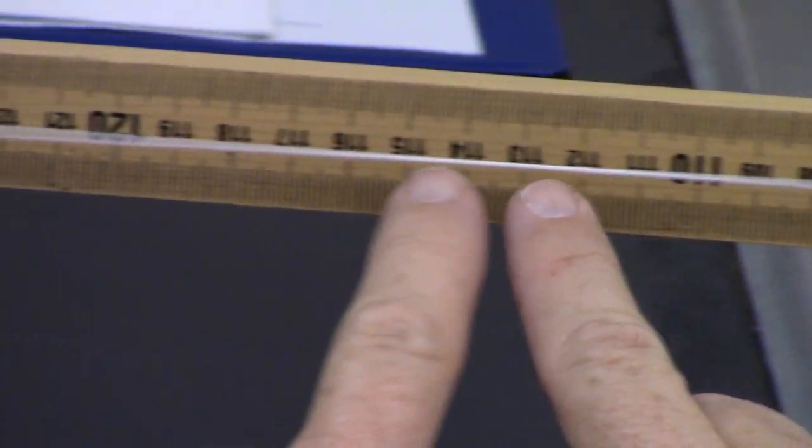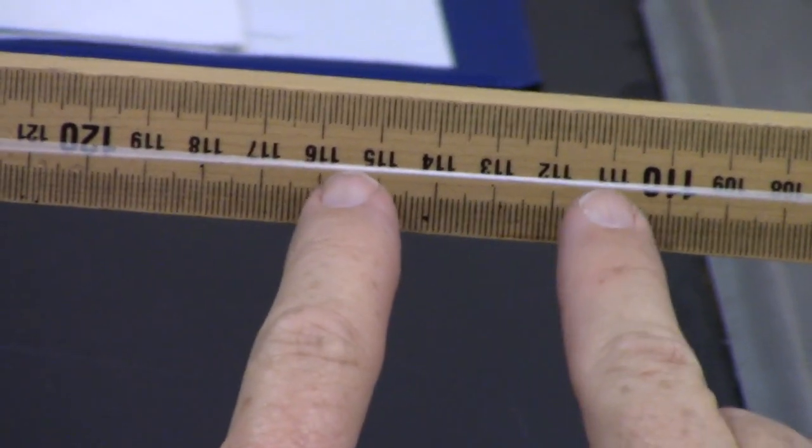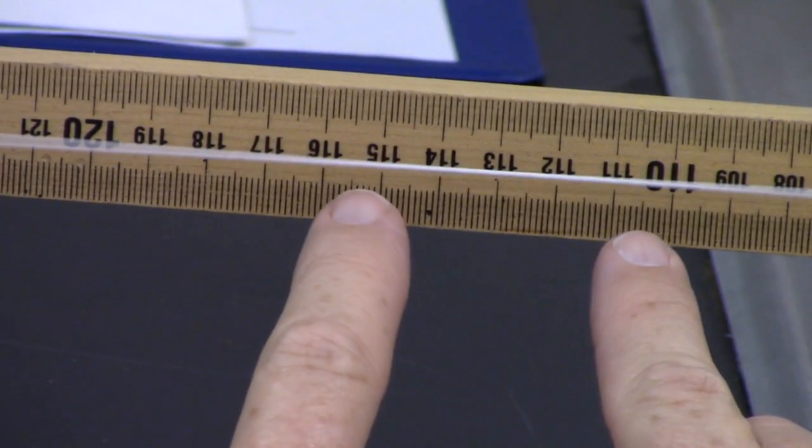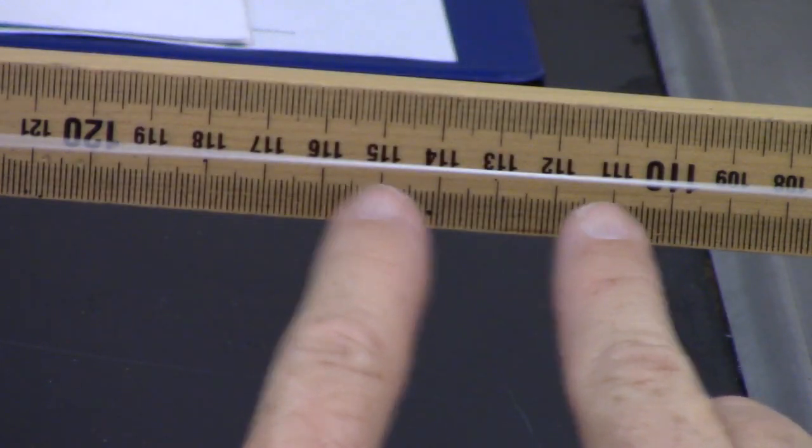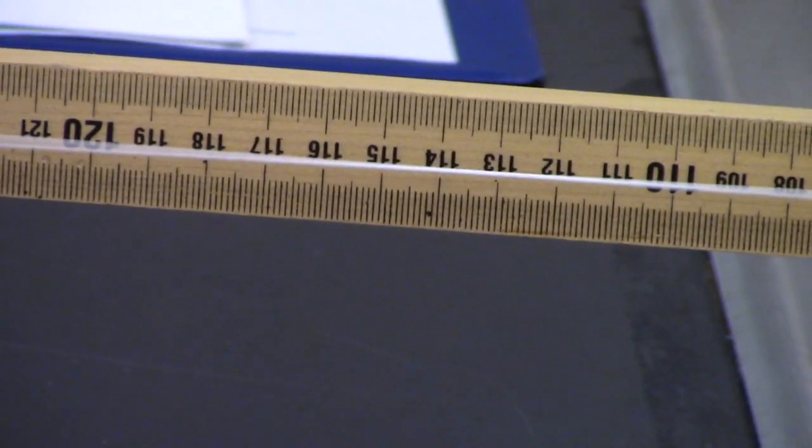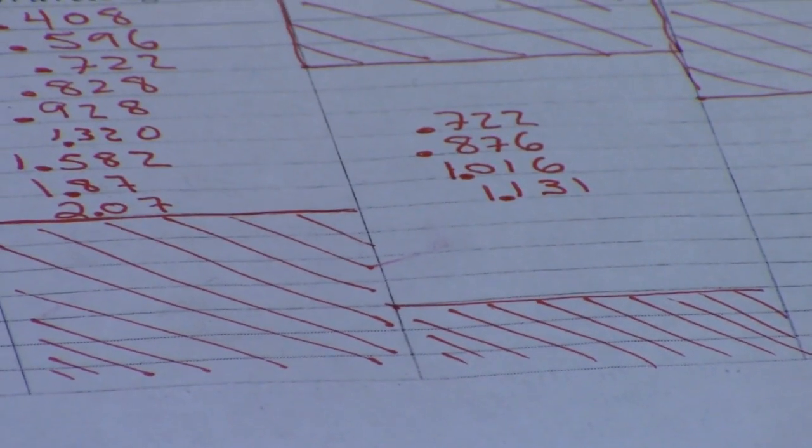So there's the first node, and here somewhere roughly is the, oops, I bumped it, second node. I'll call that 113.1. 113.1.